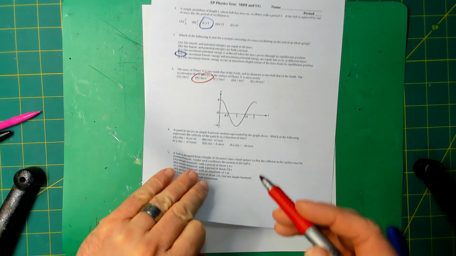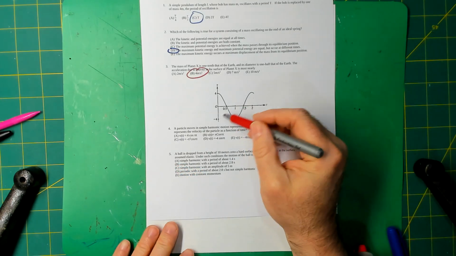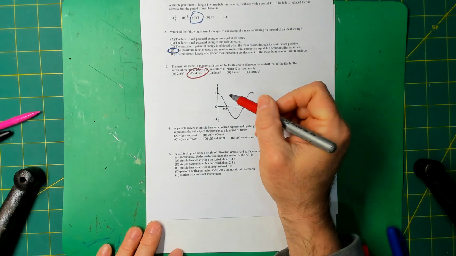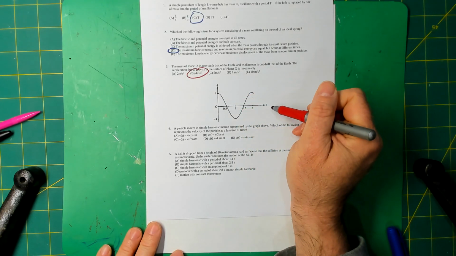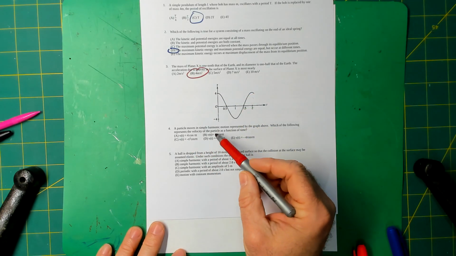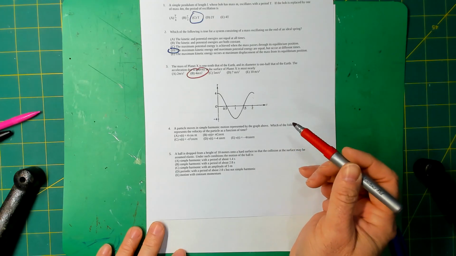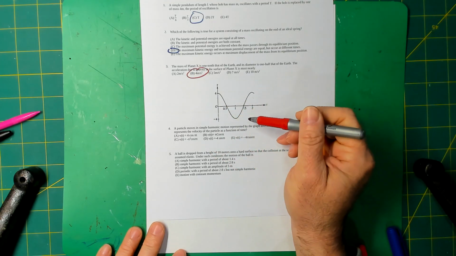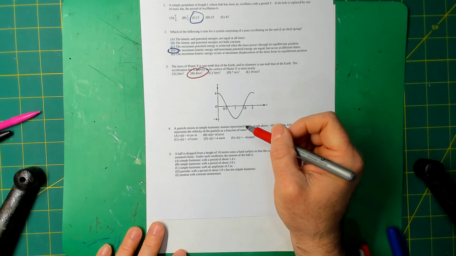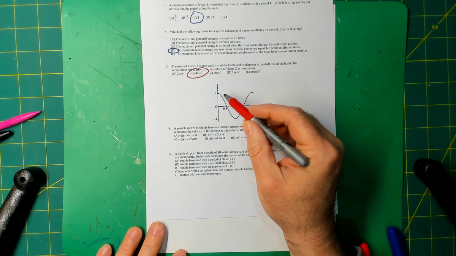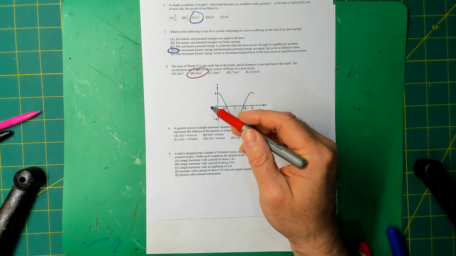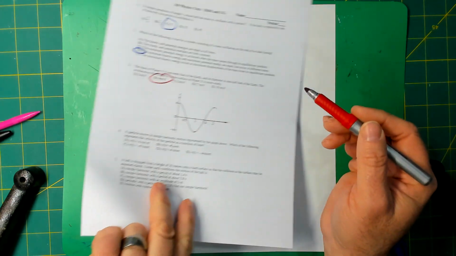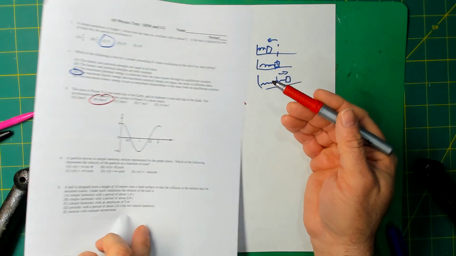Question 4. They give us this graph, and notice it's a graph of position versus time. And they say a particle moves in simple harmonic motion represented by the graph above. Which of the following represents the velocity as a function of time? So from the position graph, I want to draw the velocity graph and get the equation. What I did is write the equation for this graph and then take the derivative.